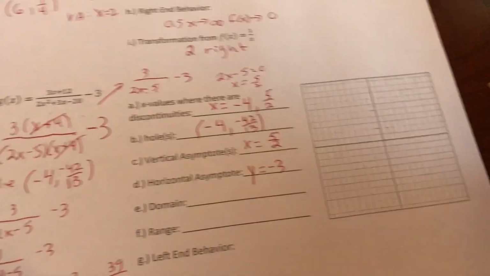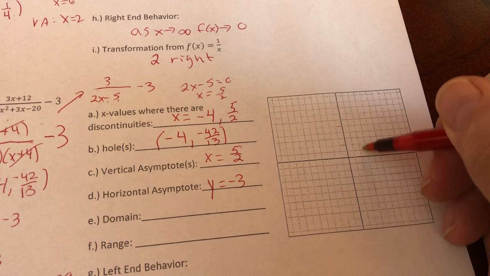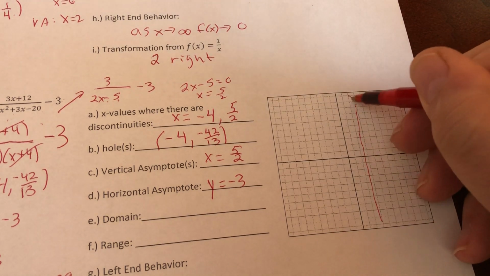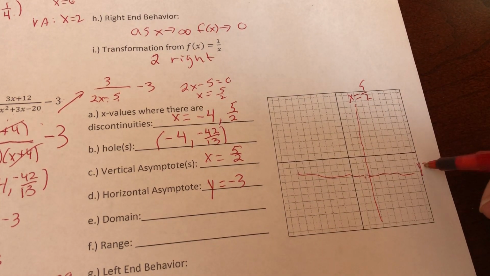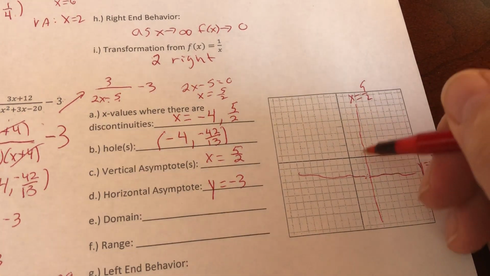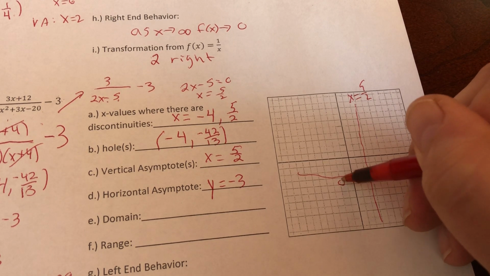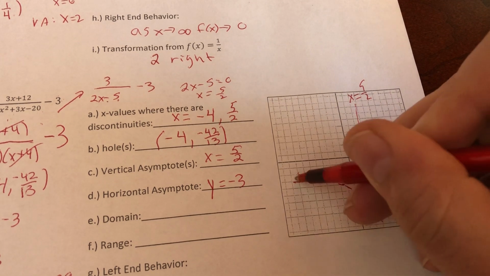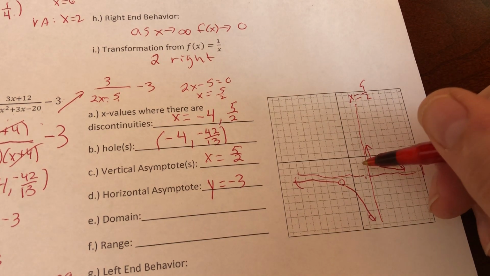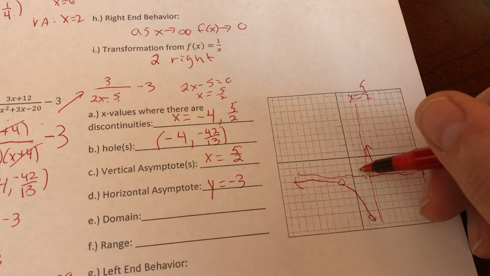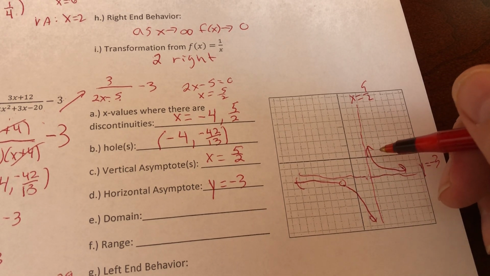Now, let's go ahead and graph what we have, just to be sure here. So what I have here is at 2.5 is a vertical asymptote. x equals 5 over 2. y equals negative 3. And then at negative 4, and a little bit down here, we've got our hole. And if we plug a point to the right, it'd stick us up in this quadrant here. Again, you would just plug in a value like 3 in there, and you'd see that it would be in this quadrant here.